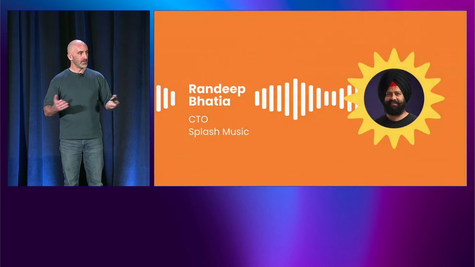All right, so now I've explained the end-to-end lifecycle in a kind of hypothetical way. I'd actually like to invite Randeep, who is going to show you a concrete use case of how they've managed the end-to-end model lifecycle using AWS Trainium and Inferentia. Thanks, Matt.